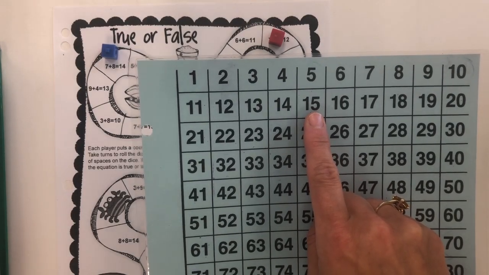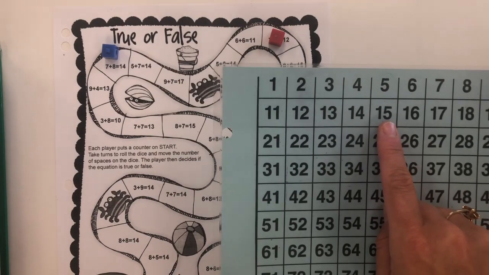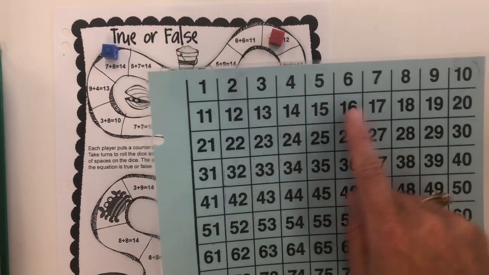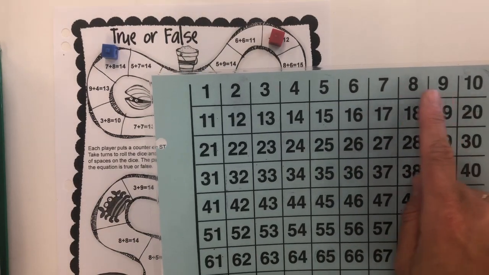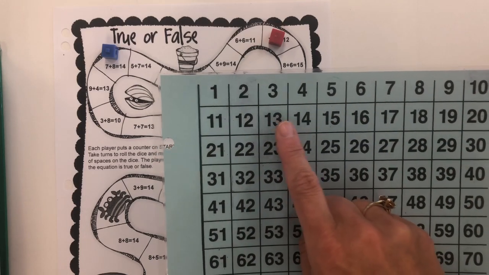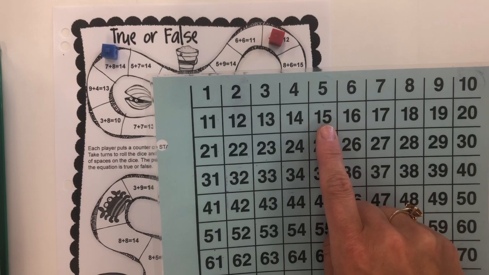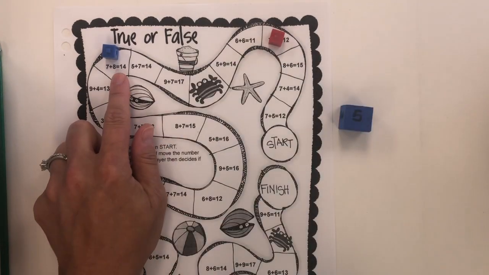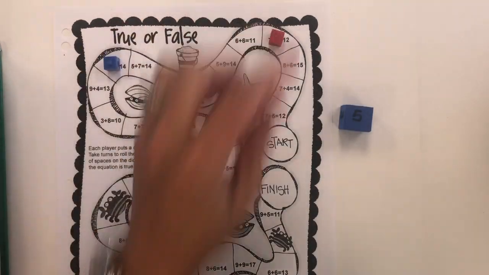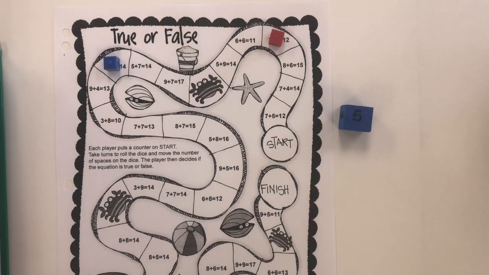I got to 15. And the equation says 14, so I want to double check just in case. 7 plus 1, 2, 3, 4, 5, 6, 7, 8. Well, it still says 15, so this must be false too. Unfortunately, I landed on a lot of falses today. I wonder which equations are true. Can you find one?